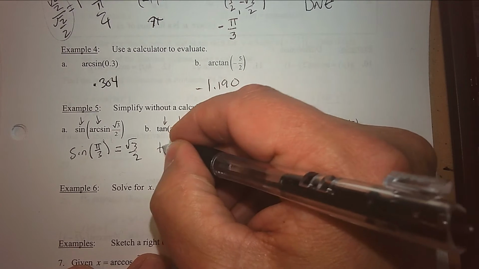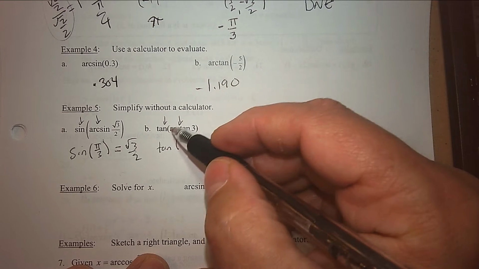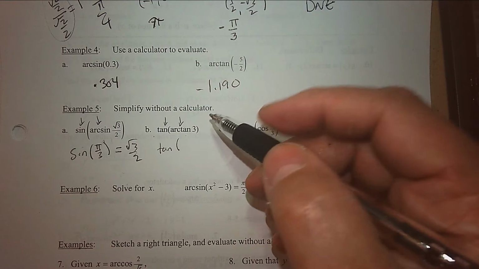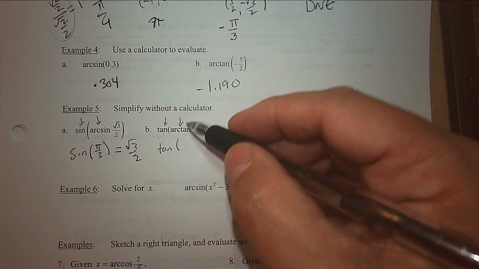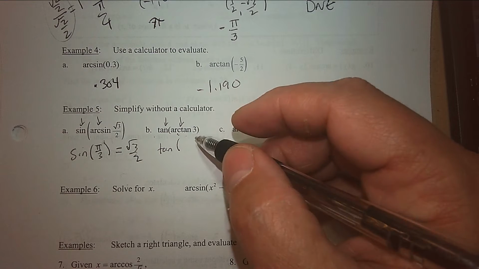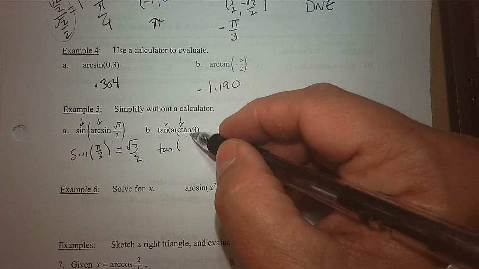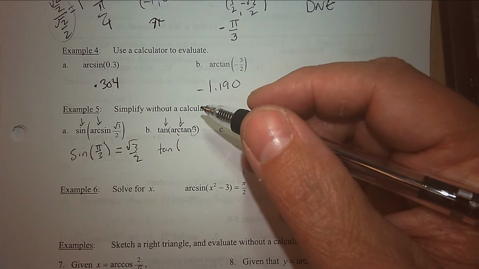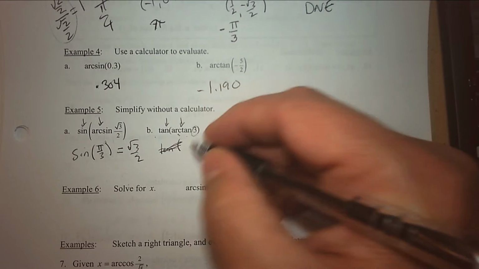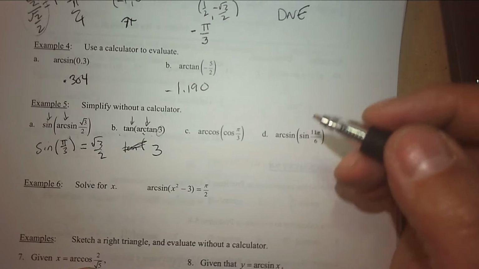If it was the other way around, if arctangent was on the outside and tangent was on the inside, then you'd have to be careful because of the domain restriction. But here with the arctangent on the outside, they actually undo each other. Do I know the angle where this is true? That's not a point on my unit circle where y/x would equal 3. So I don't even know what it is. But I know they undo each other, so the answer is 3.